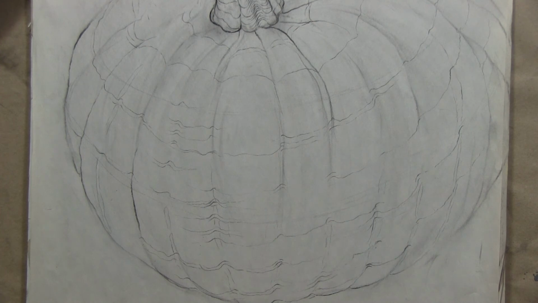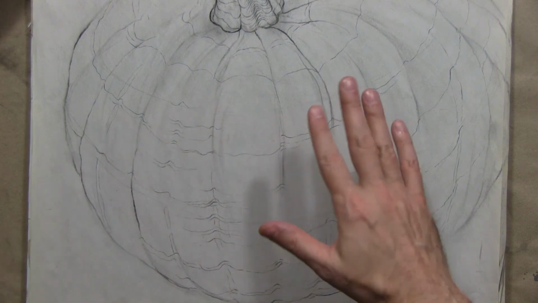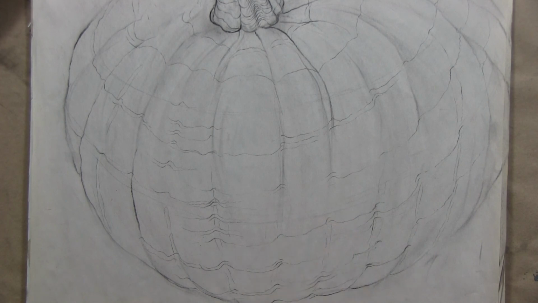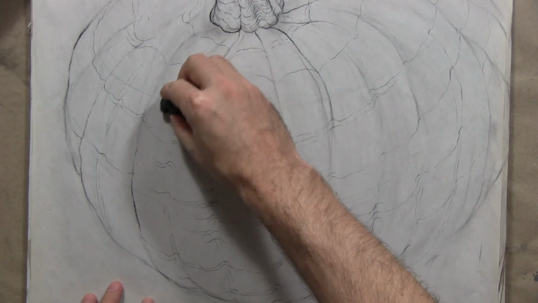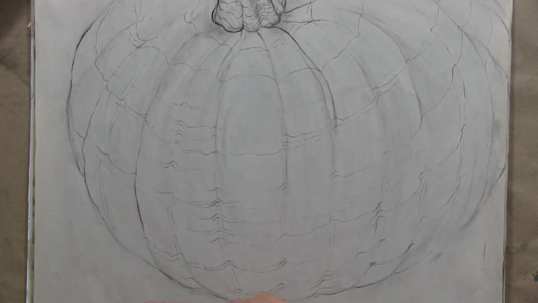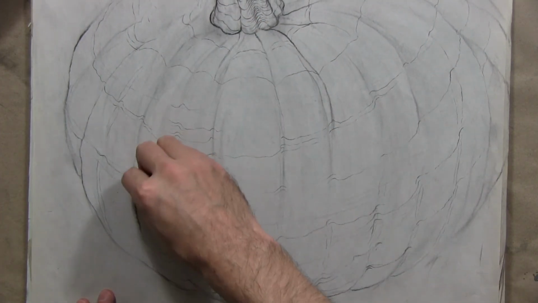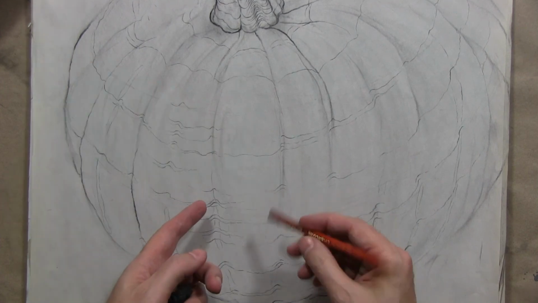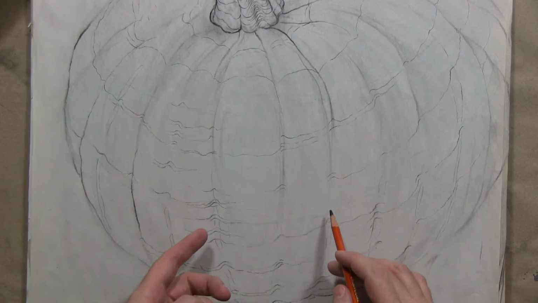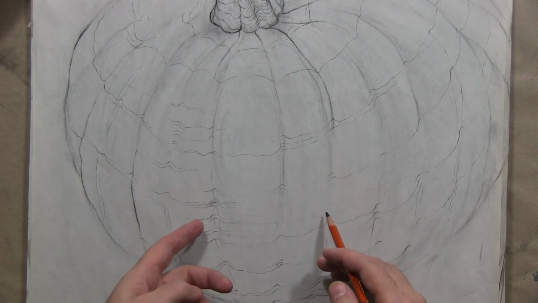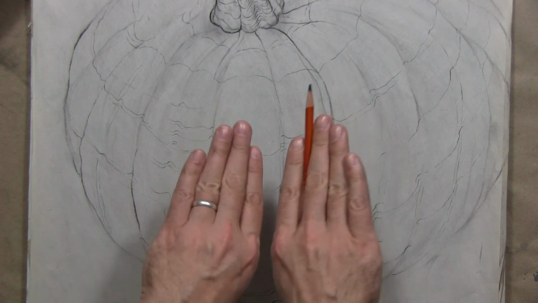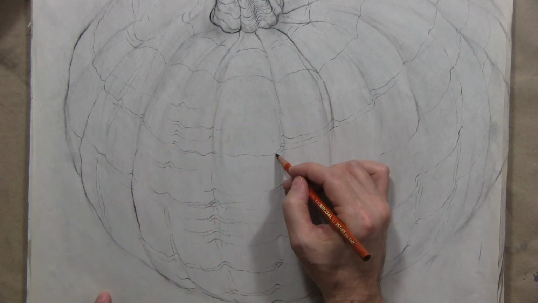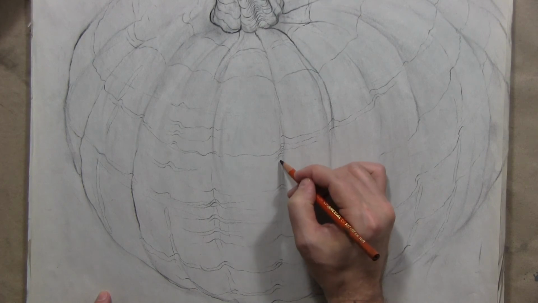But overall, I'm pretty happy with the way that the structural lines came out. I think it gives a sort of topographical feel to the surface of the object. I would clean up by getting rid of some of those original go-around lines. One thing I do want to do, though, just in a couple of areas, is that I feel like there's more of a deeper shadow in these crevices of the pumpkin. So again, I'm going to do a little bit of hatching that follows those structural lines.